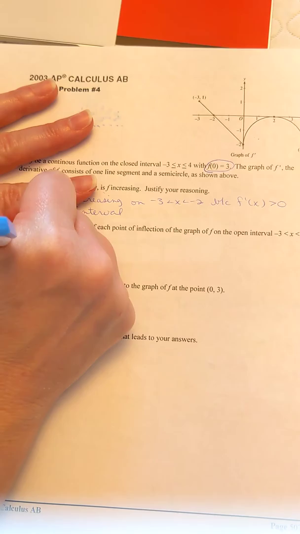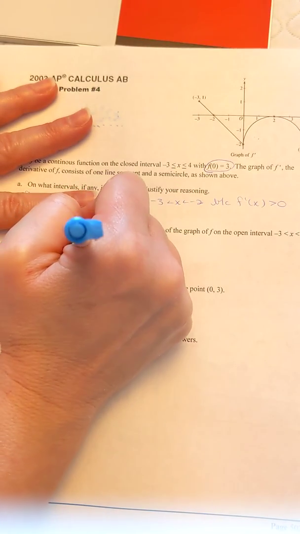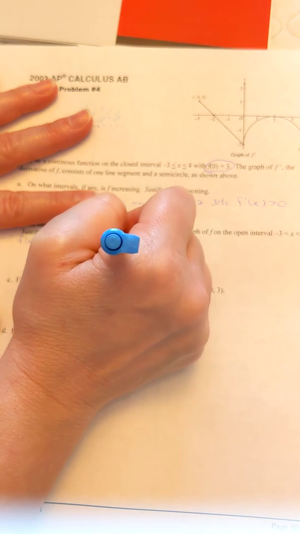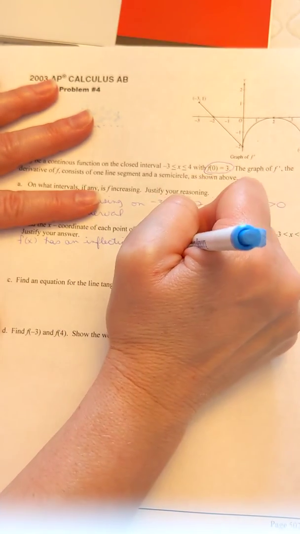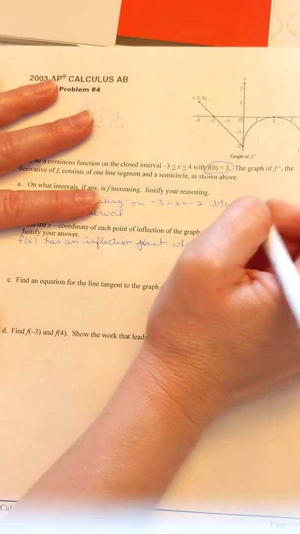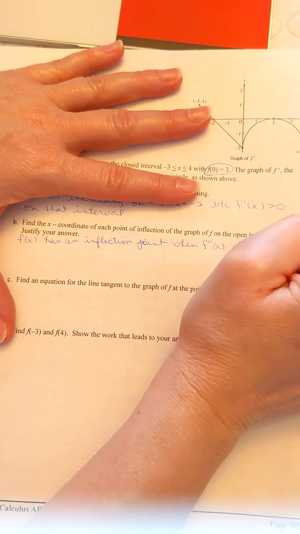So f of x has an inflection point when f double prime changes signs.